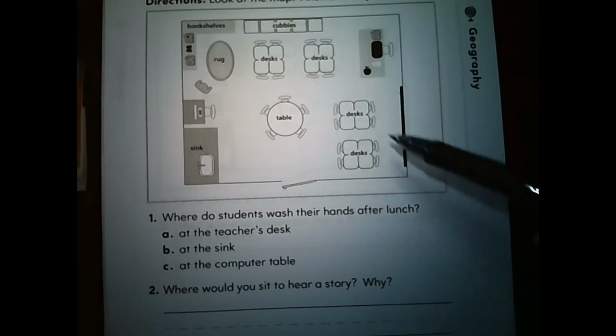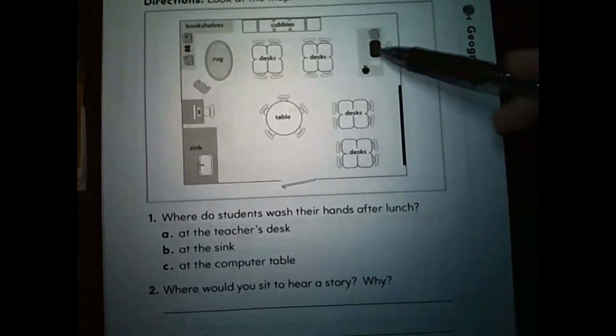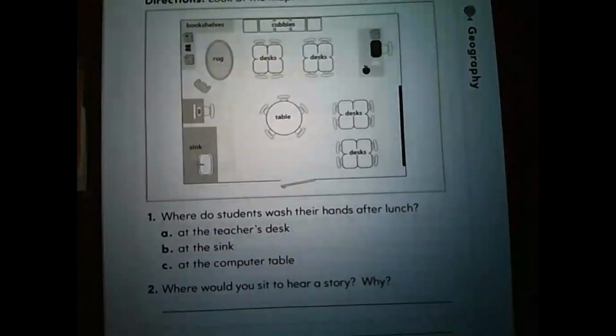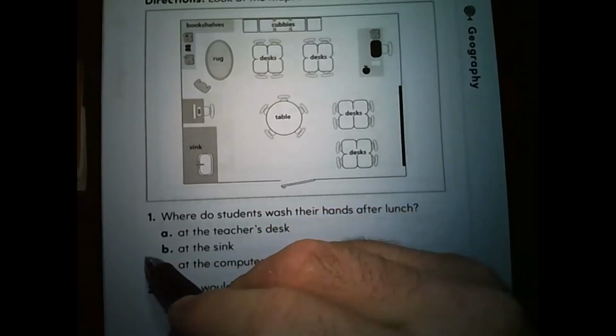Okay, we can look all around this classroom. You've got the teacher's desk and the regular desks and the table and the sink and bookshelves and all that stuff. But where would we wash our hands after lunch? Really think about that. Okay, after you've got the answer, make sure you are circling the right choice, whichever one it is.